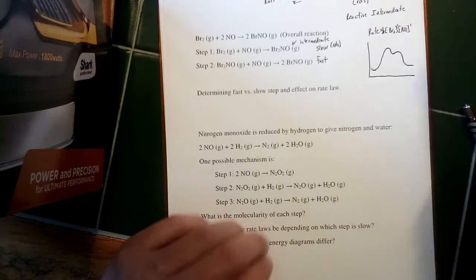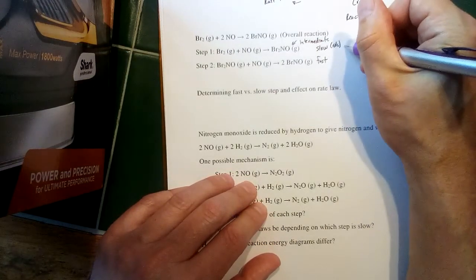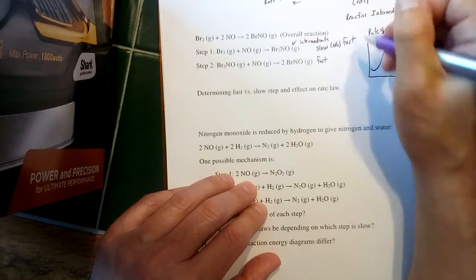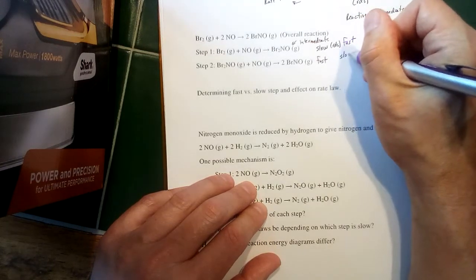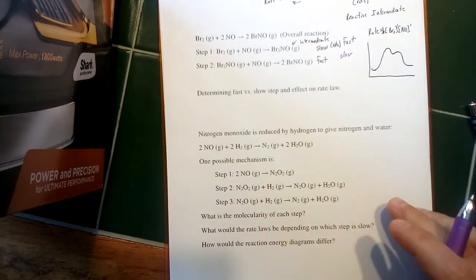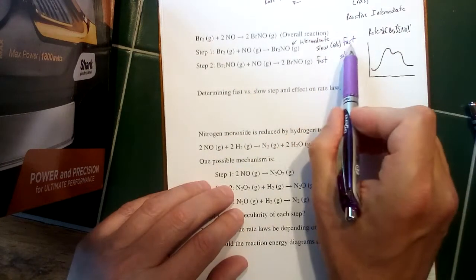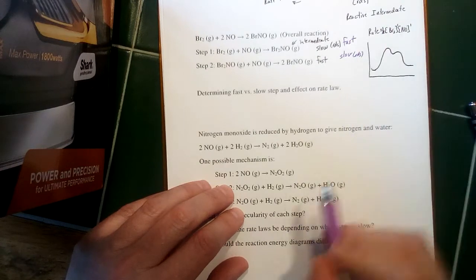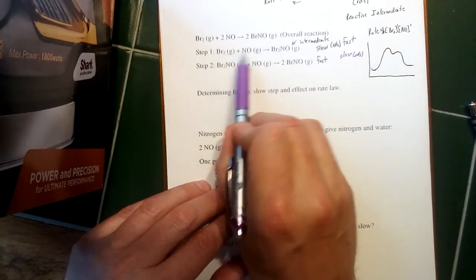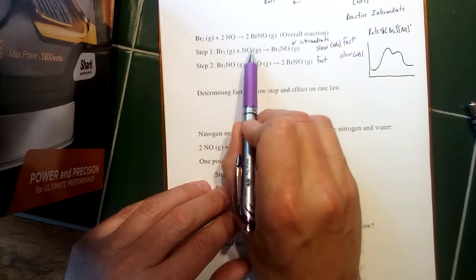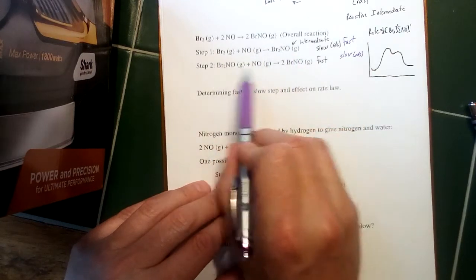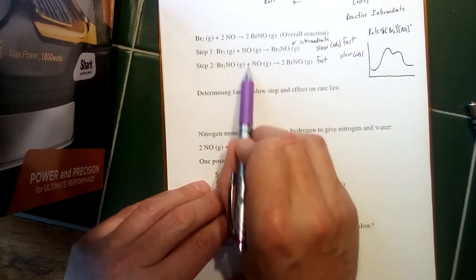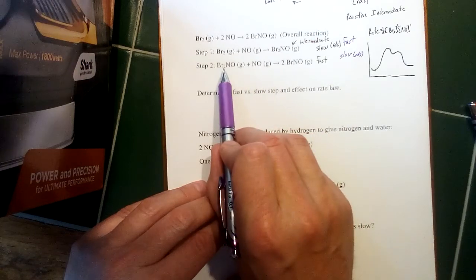Now, the other option, if this is reversed: the first step would be the fast step, and the second step would be the slow step. In that case, everything that happens before and during the rate determining slow step is going to show up in the rate law. We'd see the collision between bromine and NO to make the reactive intermediate, and then an additional dependence on NO colliding with the reactive intermediate.